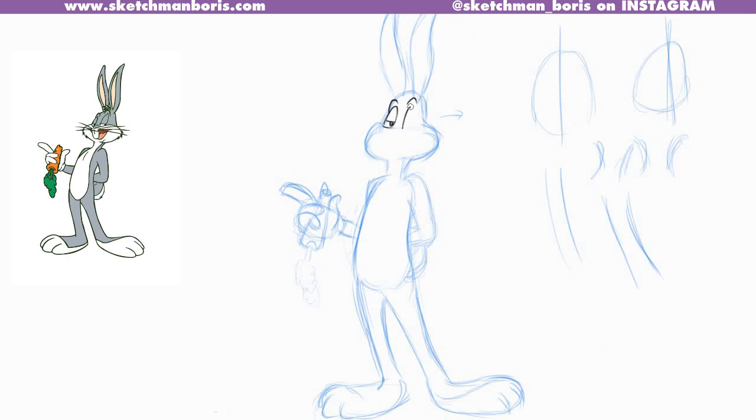So again, I'm using Clip Studio Paint, and I'm using this pen called Mapping Pen, which I really love.